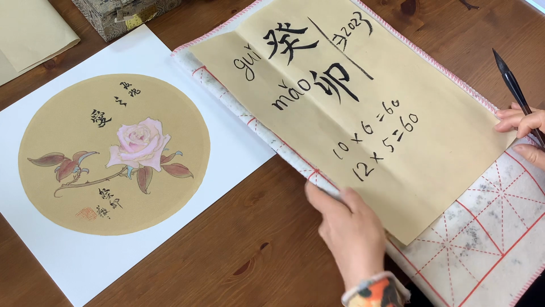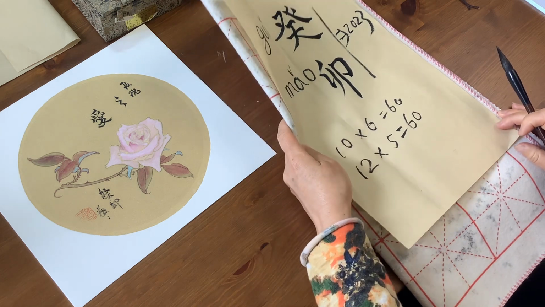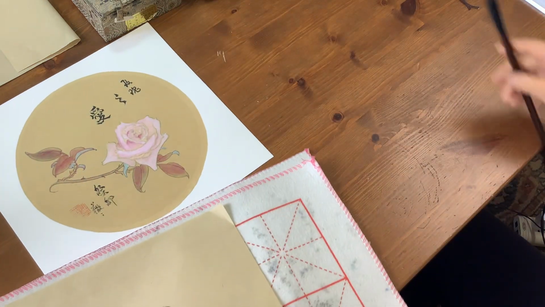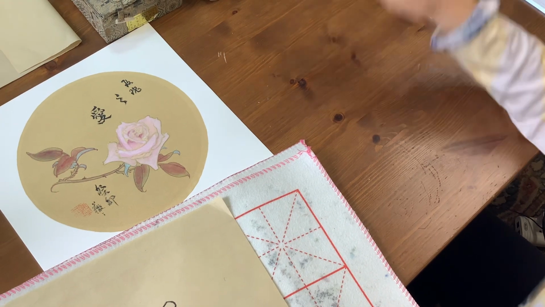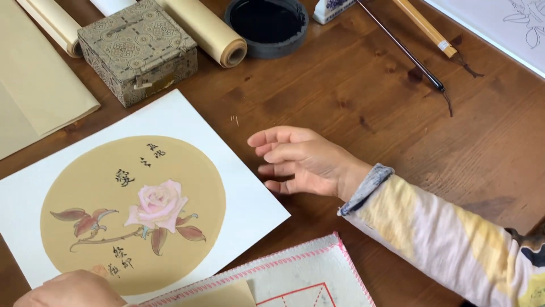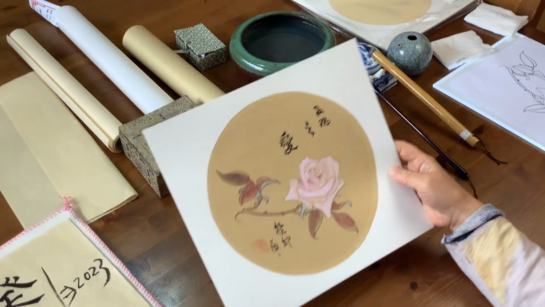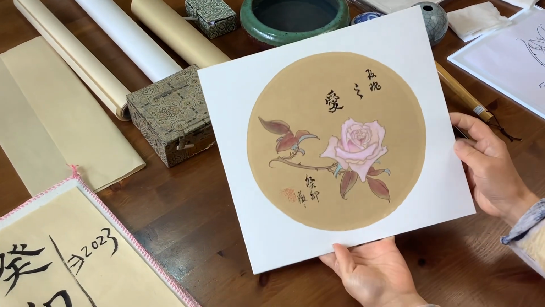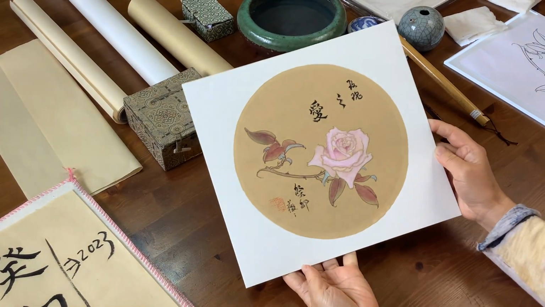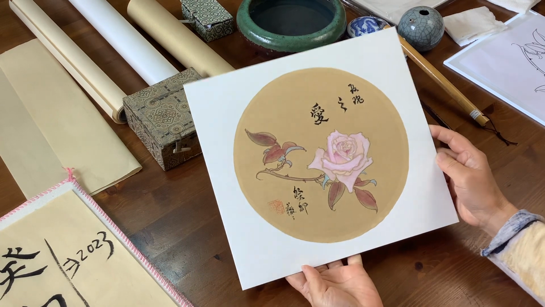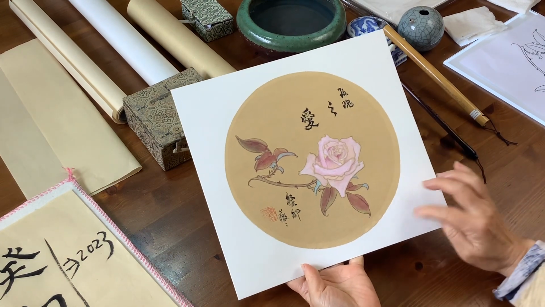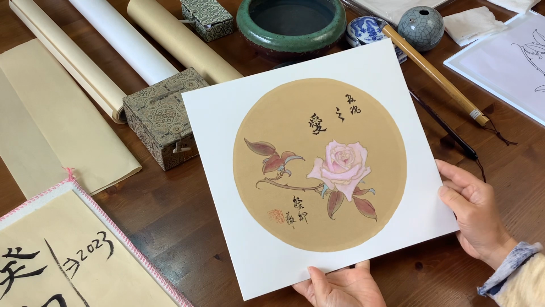Okay, and now I'm also going to briefly explain the silk I'm using. See this shiny, beautiful silk. I did this painting on the silk, and I mounted it on this board.